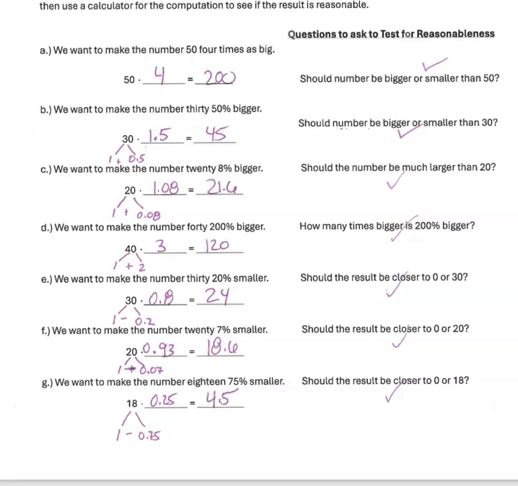So you have to have that 1 to get the original number and then multiply by 0.08. And together it says multiply by 1.08. The next one is 200% bigger. You still have to account for the 100%, which gets you your original number, and then multiply by 2 to get the 200%. So you multiply by 3.